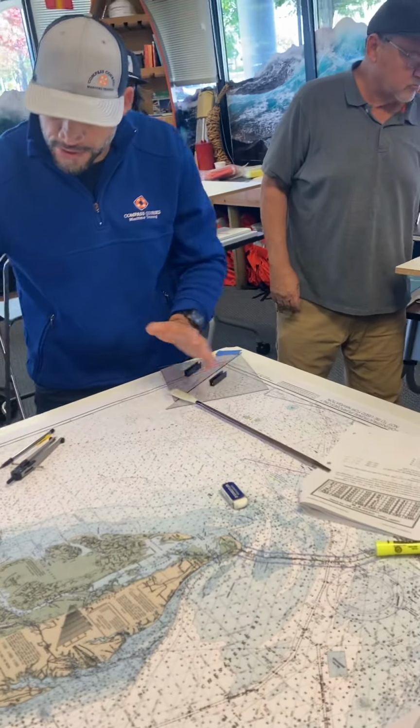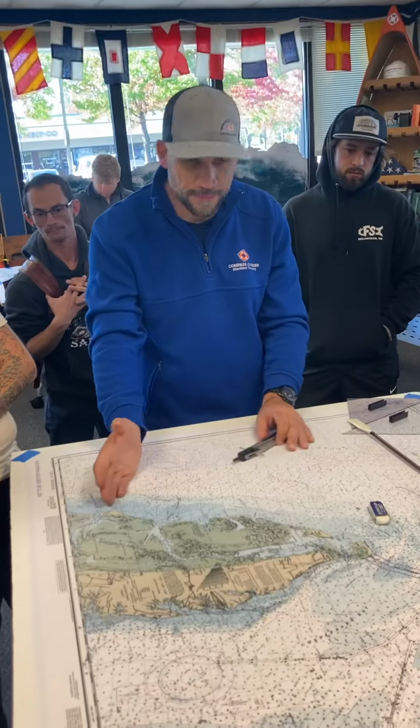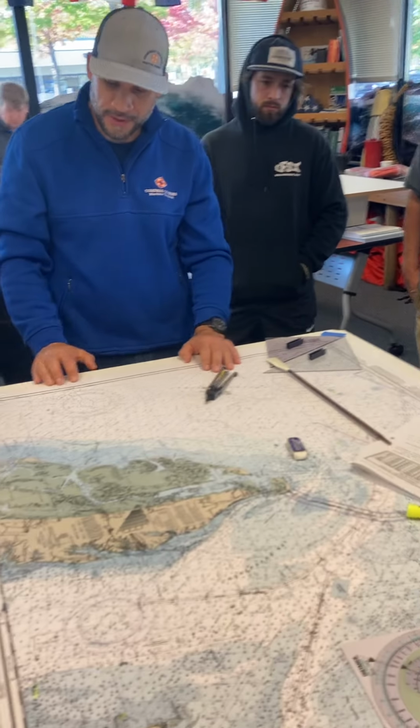So let's start with the easy ones that are close to the compass rose. My best recipe for this is the parallel rule, because it's close.